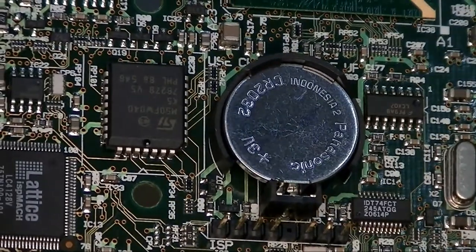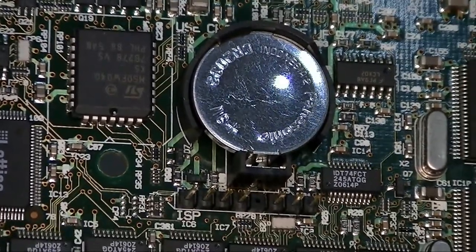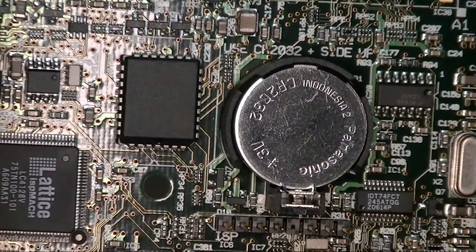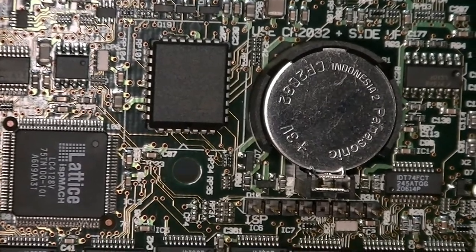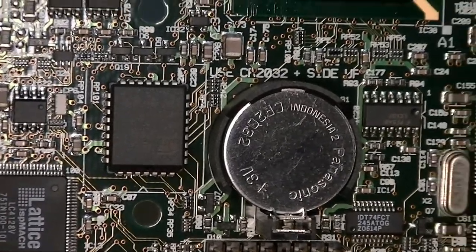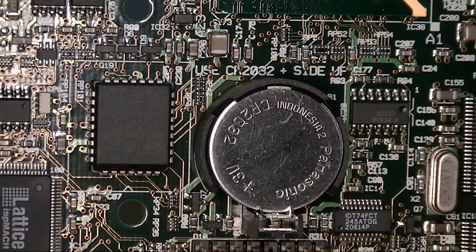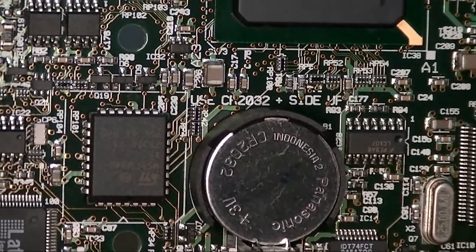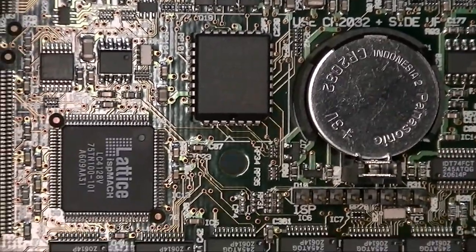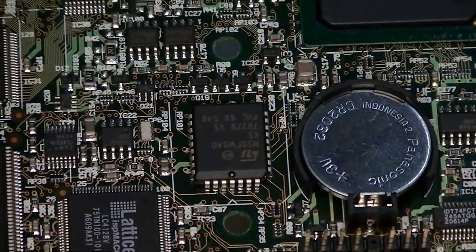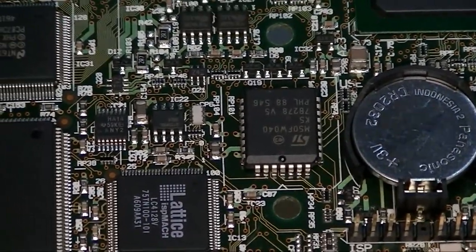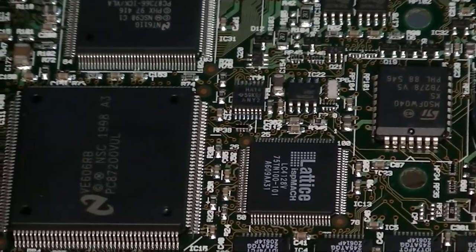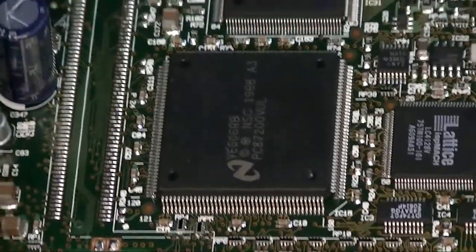Panasonic battery. And I'll try and do the silk screen up as the board is. And it says, you know, use CR2032, which means basically a diameter and thickness of the battery, plus side up, if there's any question otherwise. And that looks like a BIOS beside it, probably. Just other support chips that are there, other headers.